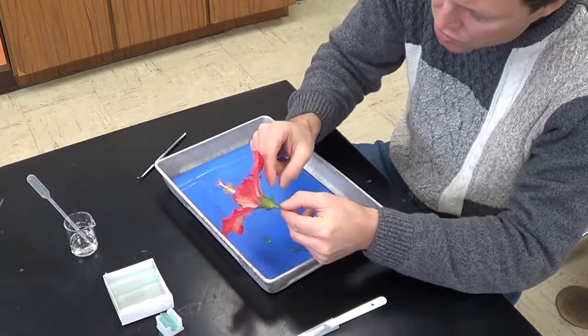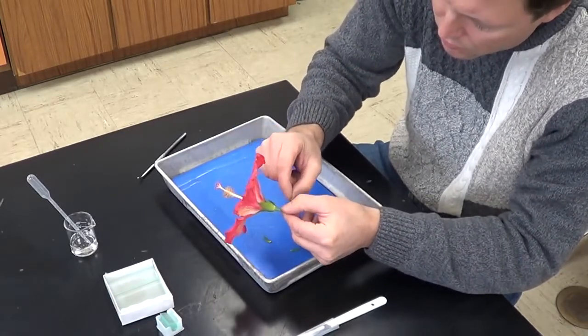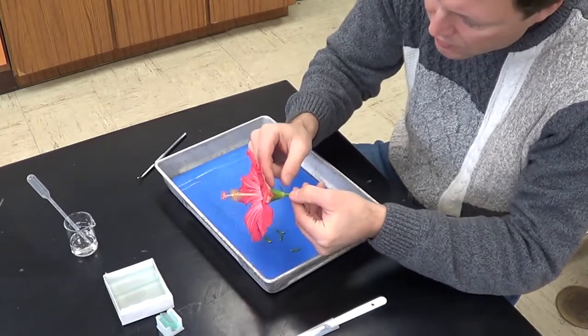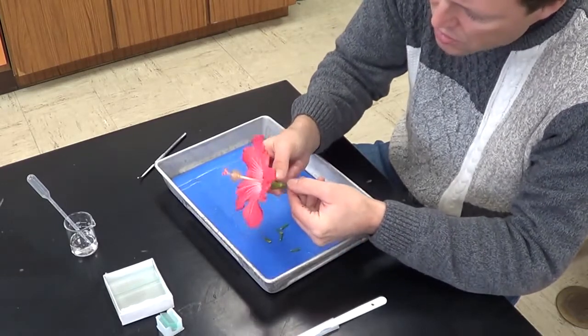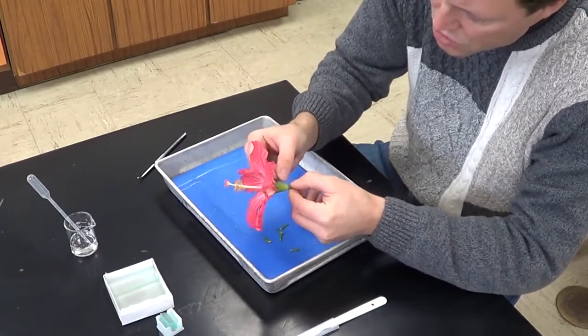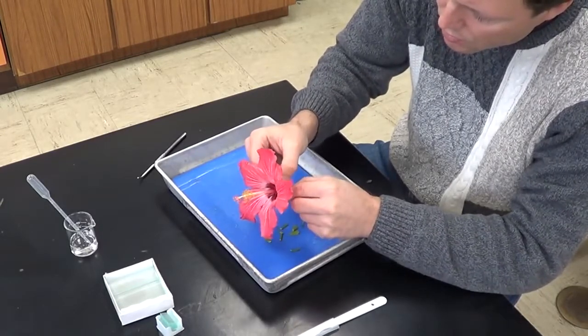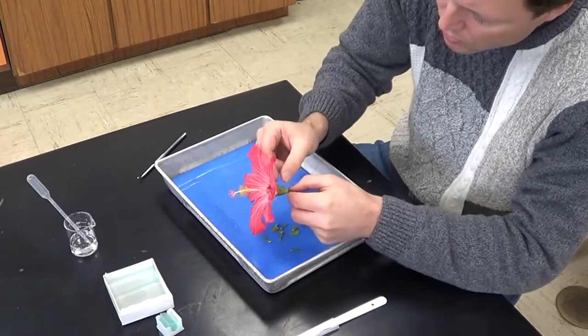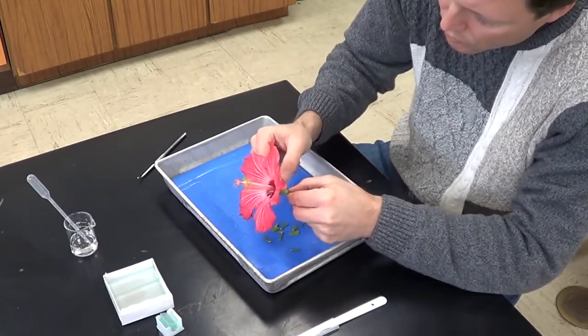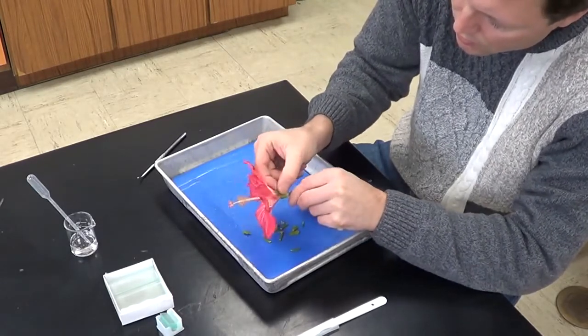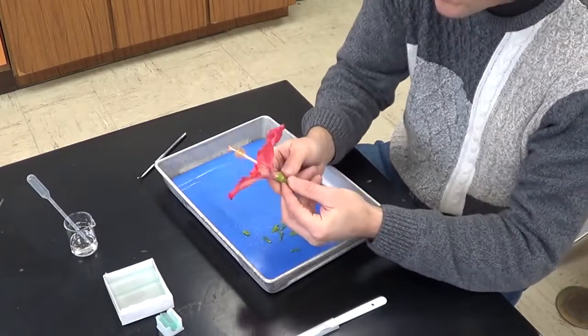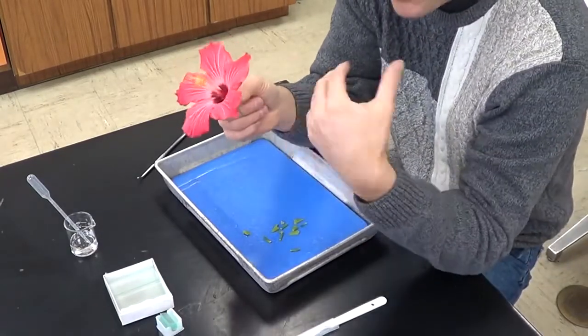So let's go ahead and begin by pulling off these sepals. 1, 2, 3, 4, 5, 6. And I'm going to do the same thing again to this structure here. So 1, 2, 3, 4, 5. So we removed and counted the sepals.